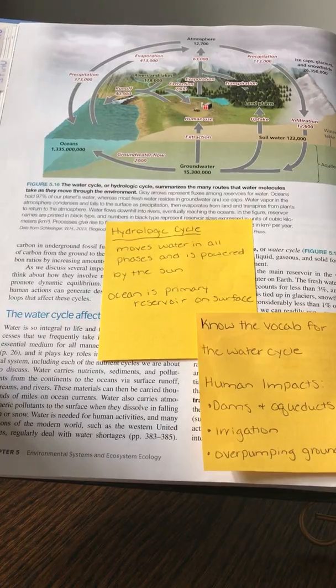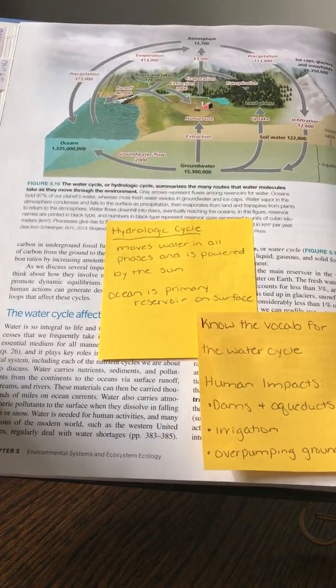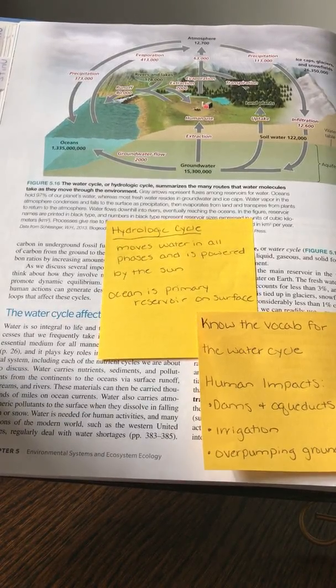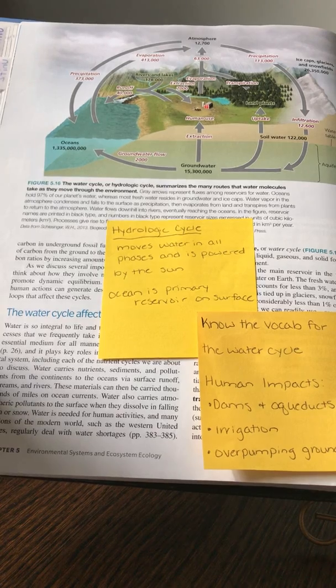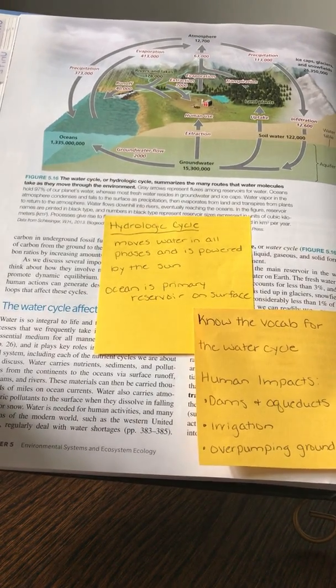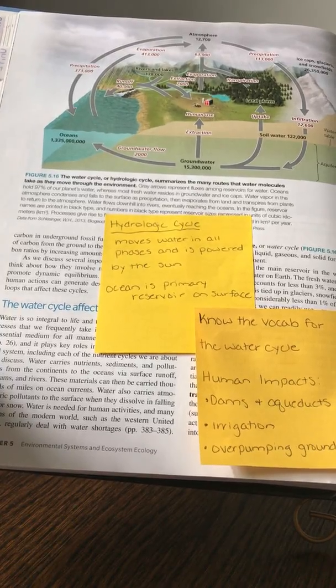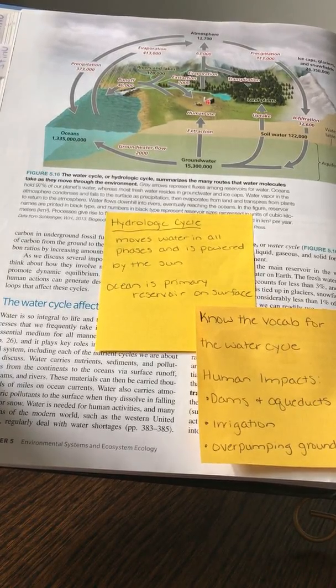Irrigation, we use a lot of our water for the process of agricultural irrigation. And we are also over pumping a lot of our groundwater, depleting the aquifers in some locations. And that's happening a lot more due to agricultural irrigation. So those are big things with the water cycle.